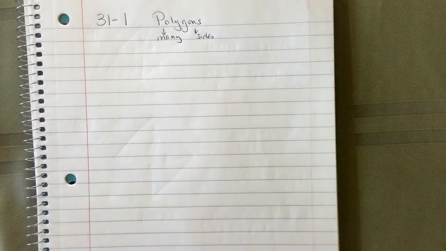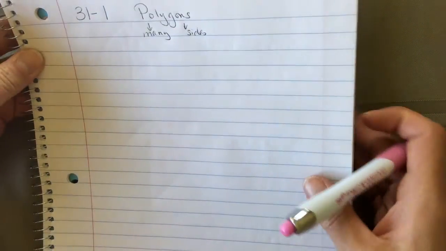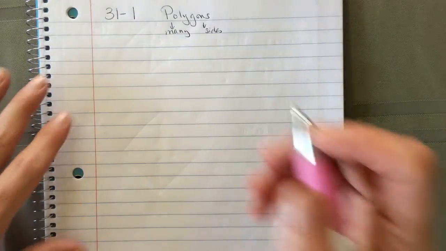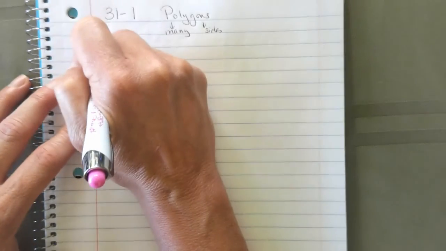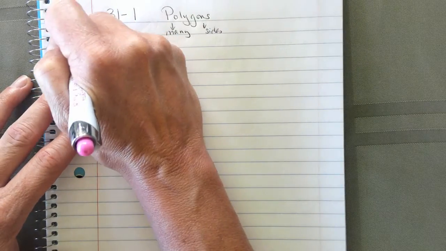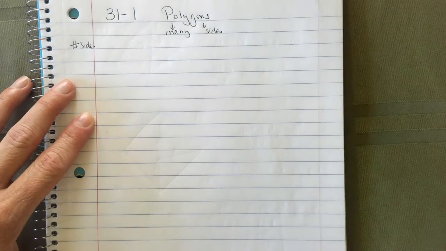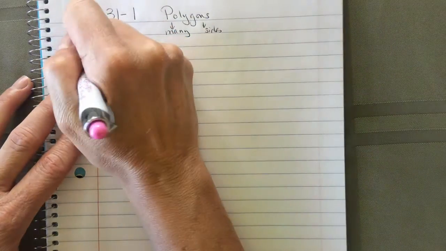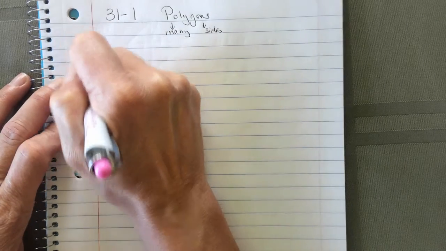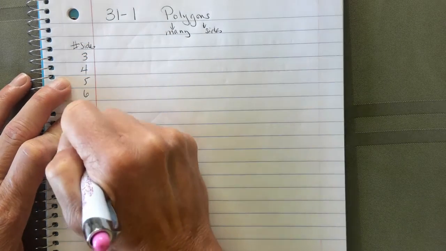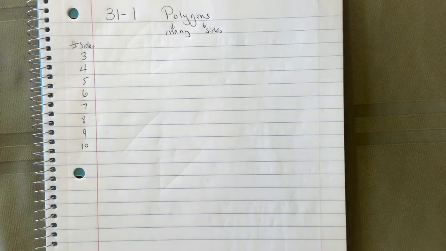So we're going to go through the names of certain types of polygons and then some characteristics of them, and then I'll walk you guys through examples in our assignment. So we're going to start off with a 3, and I'm just going to do the number of sides over here on the left-hand kind of red side to the left of the red line. So we're going to do 3, 4, 5, 6, 7, 8, 9, 10, and there's more, but we'll call it good.